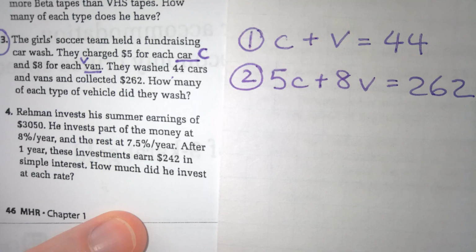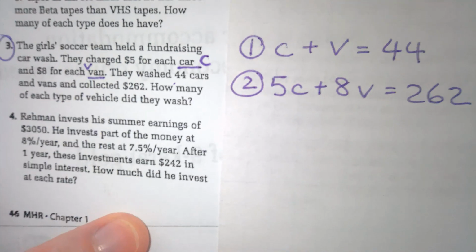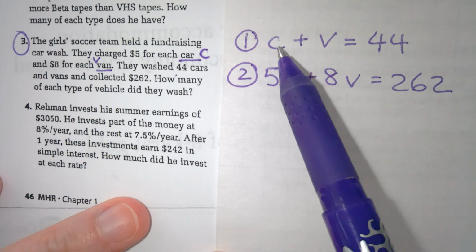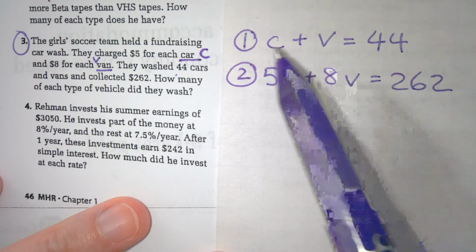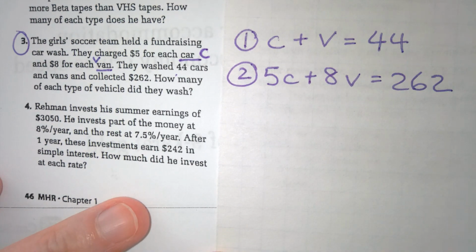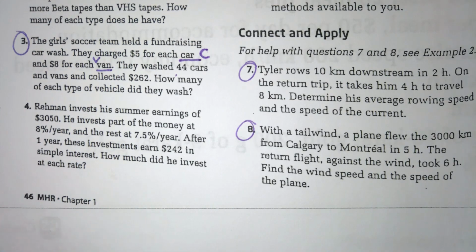Okay, looking at these two equations, how many of you did substitution? How many of you did elimination? What method did you guys use? In this case, both are just as easy. If you do substitution, you just isolate one of the variables. If you do elimination, you'll have to multiply the whole equation by either 5 or 8 to eliminate one of the variables.